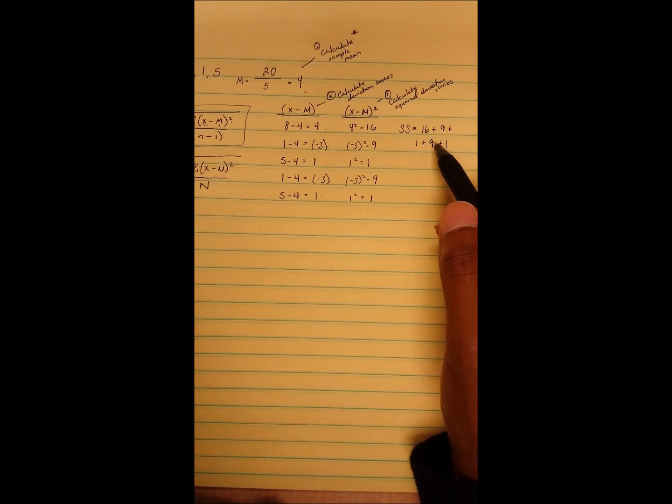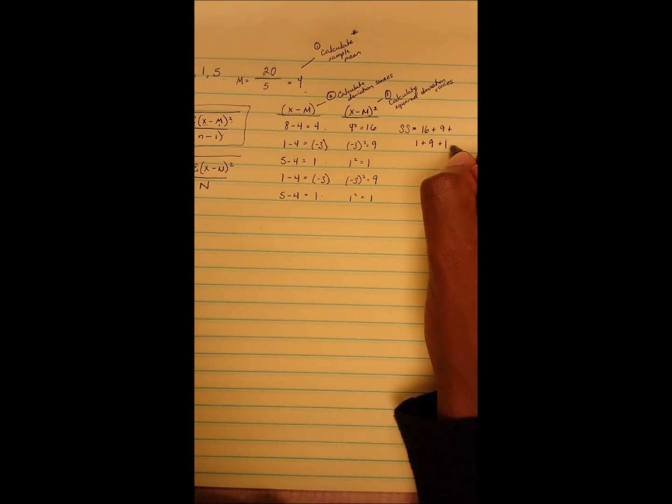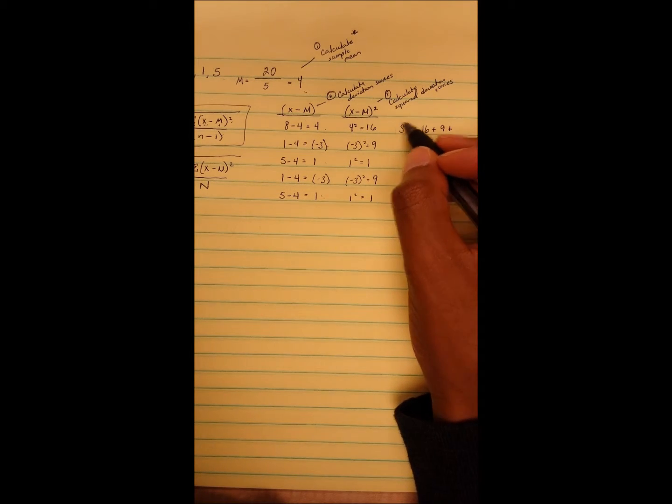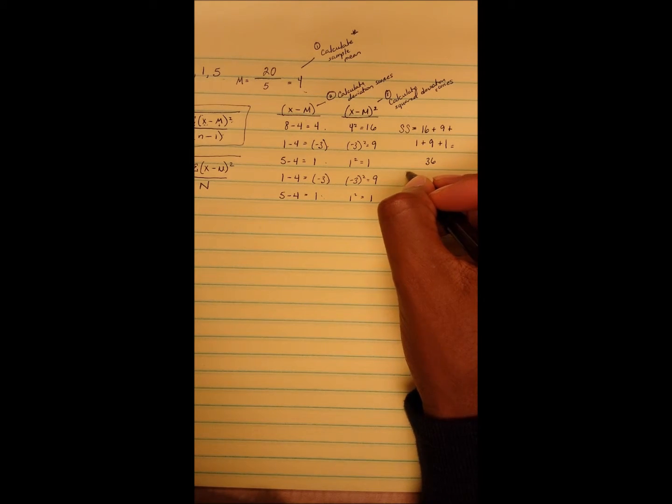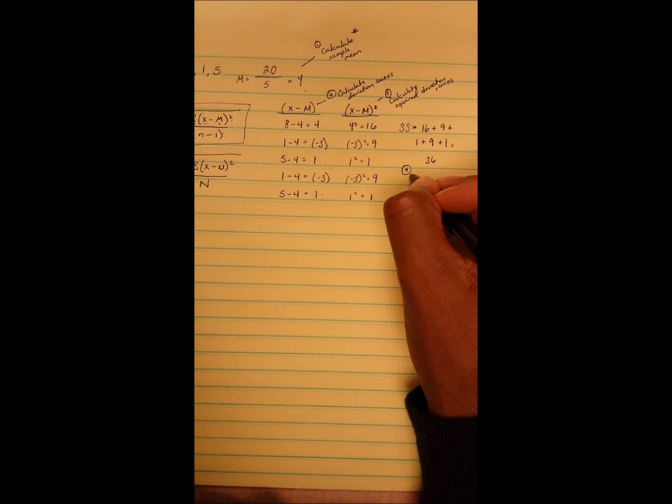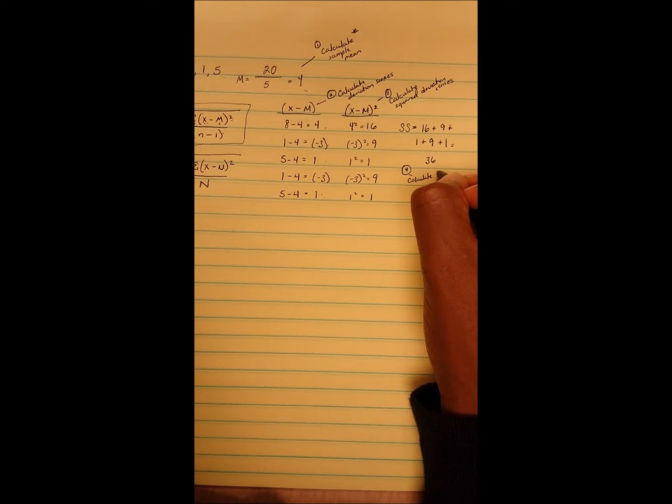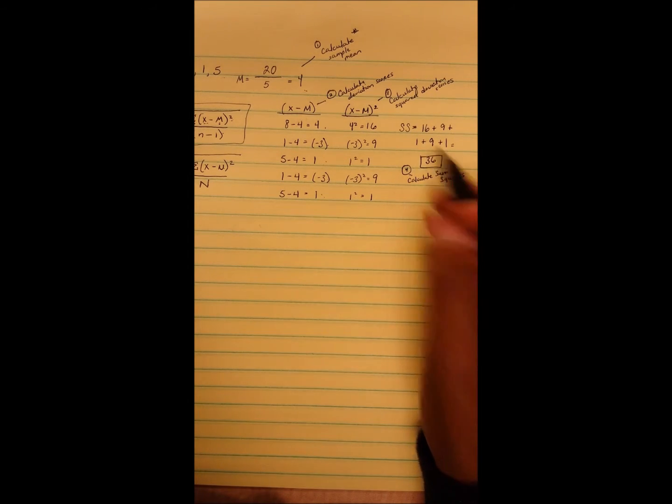So 9 plus 1 plus 1 plus 9 plus 1 will give you 20. And then 20 plus 16 will give you 36. Okay. So calculate sum of squares. Okay. And that's what we just did right there.